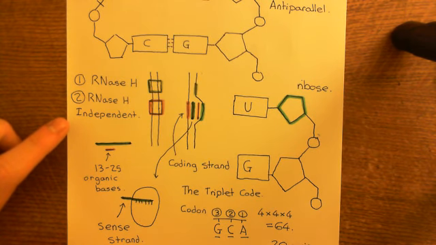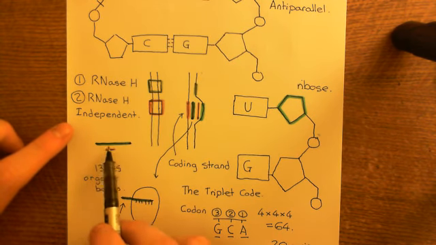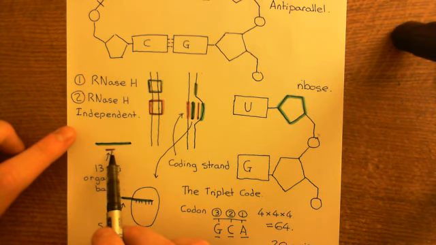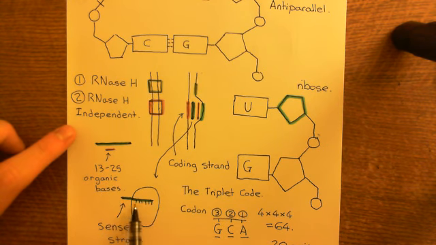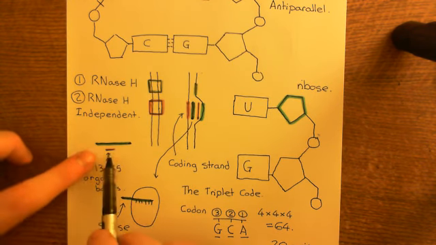One of the main ideas, of course, is that if you've got this antisense oligonucleotide bound, surely that will stop the translation of the mRNA, because as the mRNA is going through the ribosome, this will get caught.